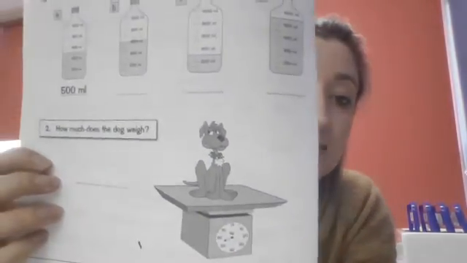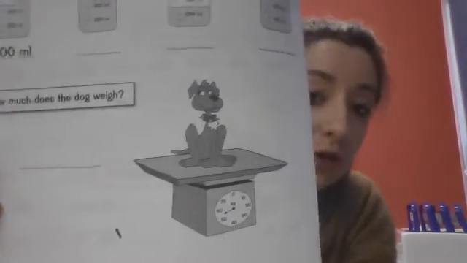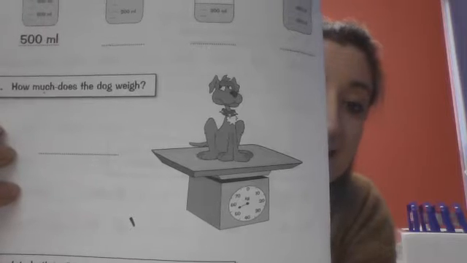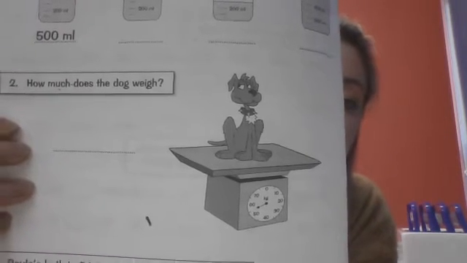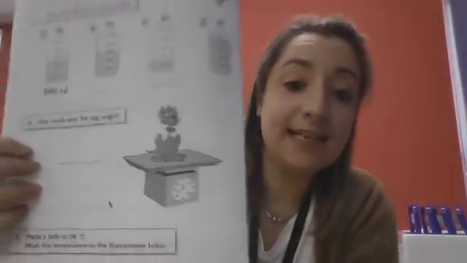Okay, so if you are ready for section 2, we are now going to be measuring in a different way. We're not going to be measuring in capacity anymore. You can see that there is a dog and it is sitting on something. Who knows what it is sitting on? If you know, then you can tell the person next to you. And it's sitting on scales, and that's what we are looking at today, scales.